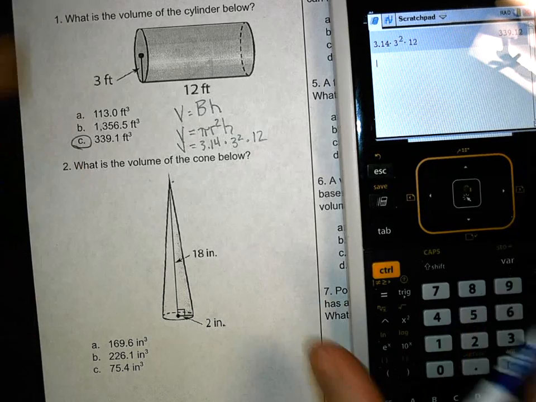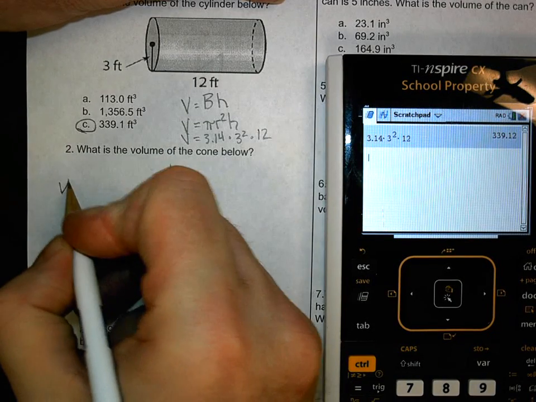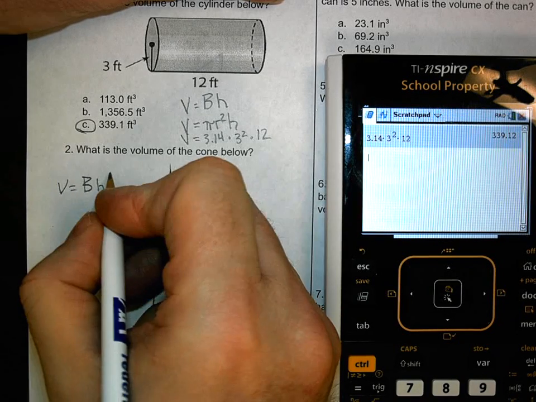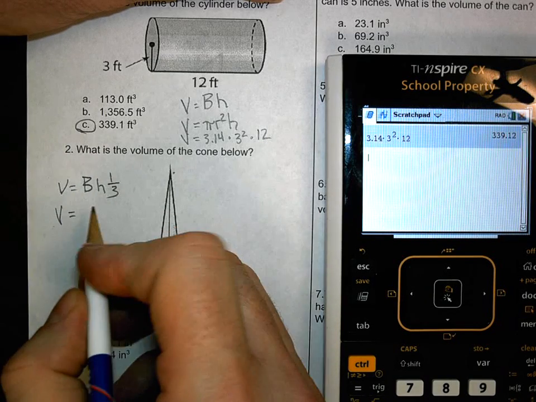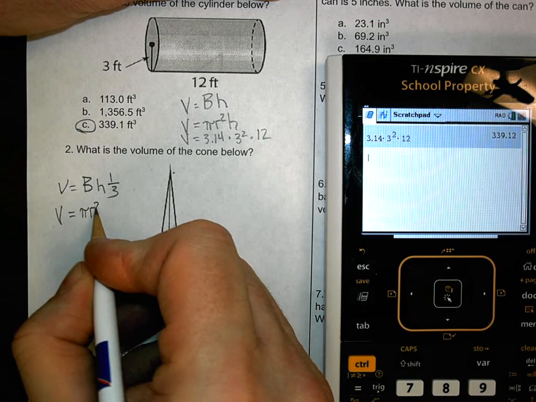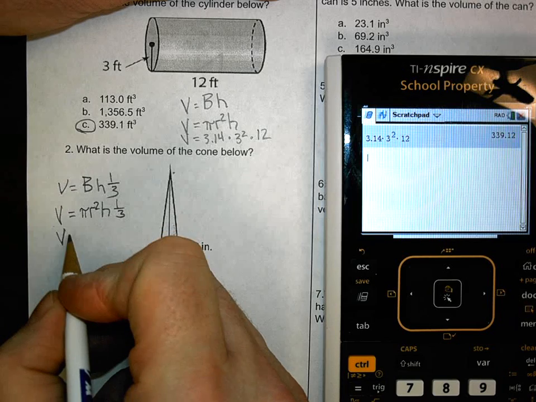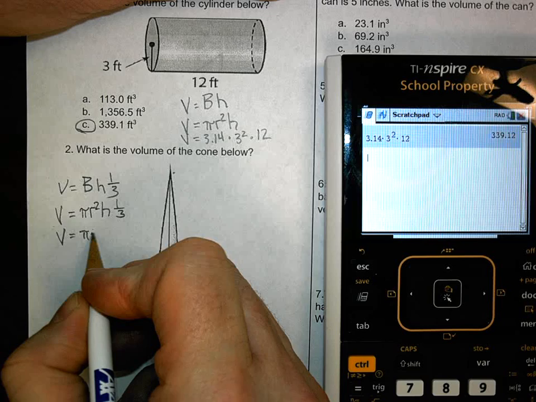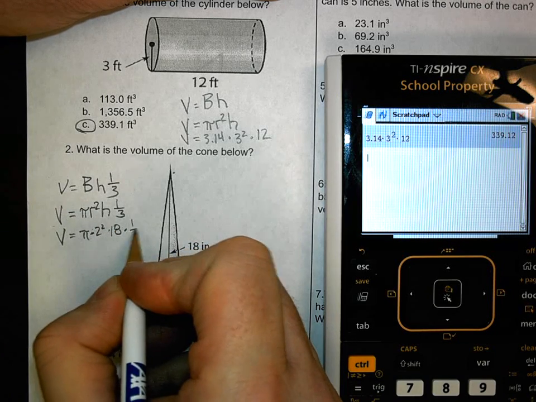Alright, let's look at the next one. This one says, what's the volume of the cone? Again, the formula is volume equals big B times height. In the case of a cone, you're multiplying it by 1/3. So volume equals, base is the circle, which is pi r squared, times height times 1/3, and you can put the 1/3 before or after, it's up to you. Volume equals pi. R is 2, so times 2 squared times the height is 18 times 1/3.